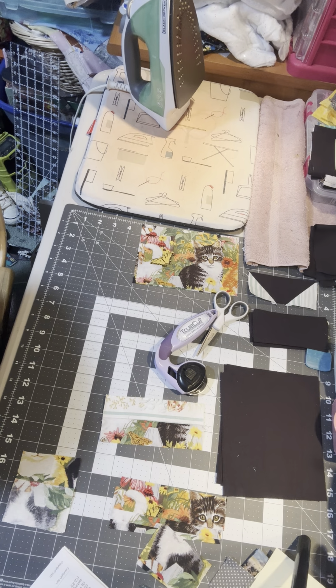That came off really nice. All right, let's try this again. This time on the right side. That's why I do the clip. Remember I told you guys I do the clip so I know what side I'm stitching on. Here we go. Now we got it.